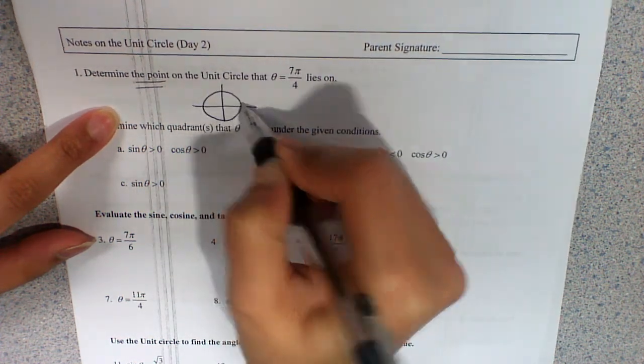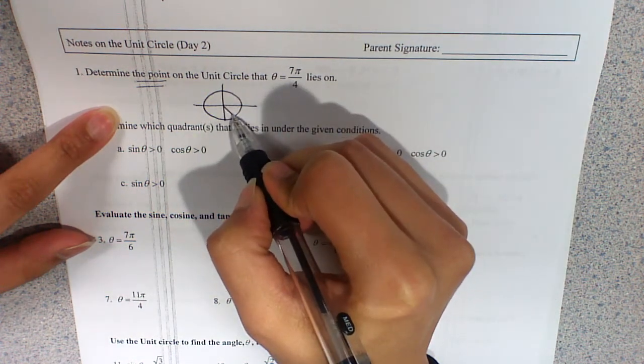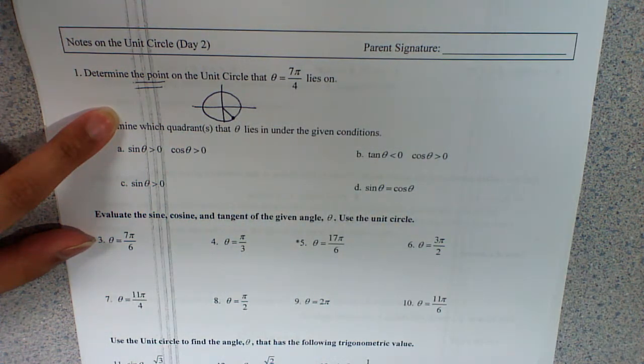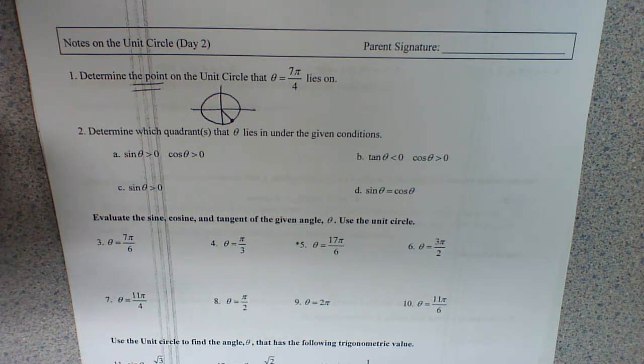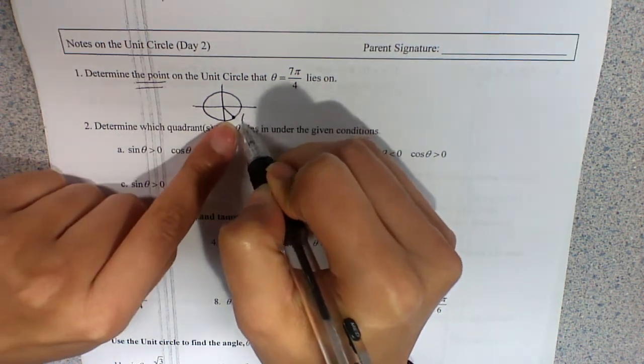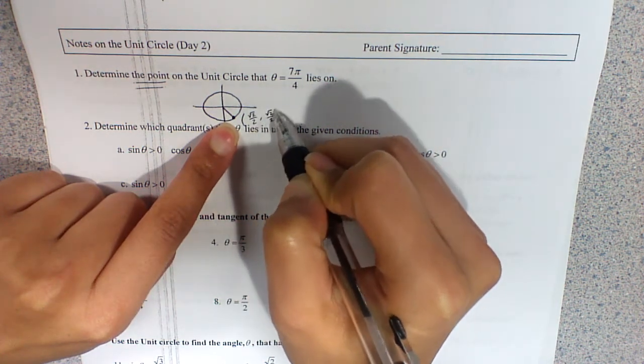Notice that 7π/4 is a π/4 family member, which would be right over here in the fourth quadrant. Because it's a π/4 family member, it's very easy, because all of the π/4 family members have the same exact coordinate, just like the other families have their own coordinates. For π/4, your coordinate is (√2/2, √2/2).